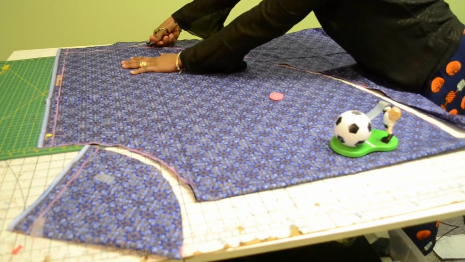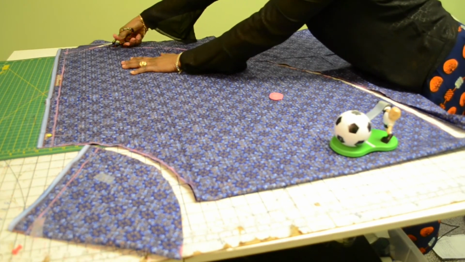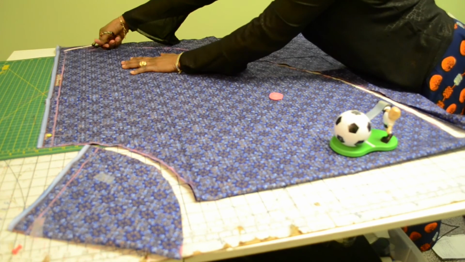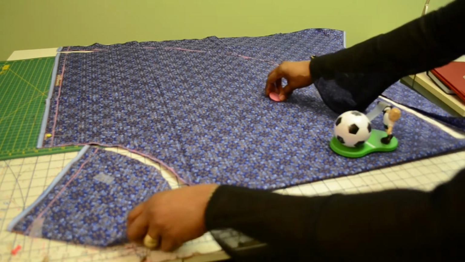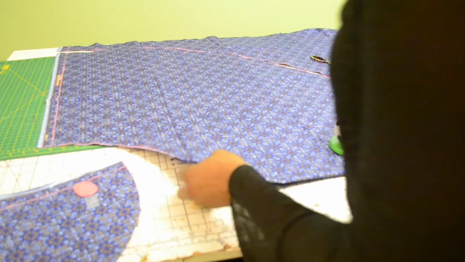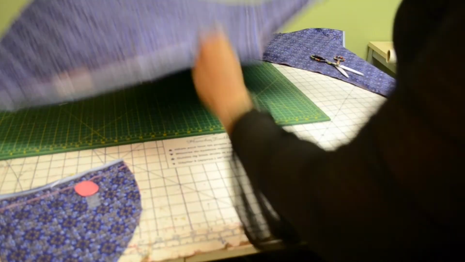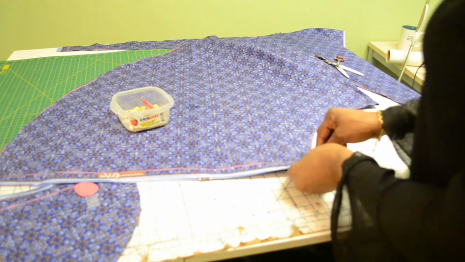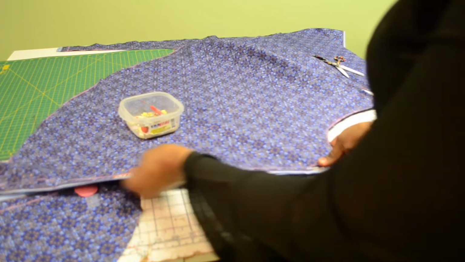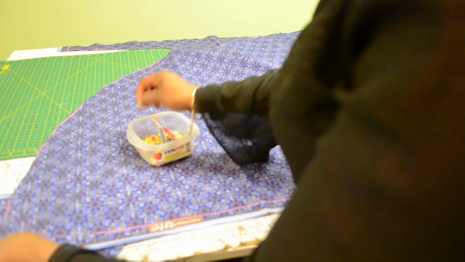Go ahead and cut the hem. Now I have my 180-degree circular skirt cut out. Okay, this is my 180 circular skirt. And it's always good to mark on the wrong side of your fabric. So I can pin this together, then I can take it to my sewing machine and start sewing.